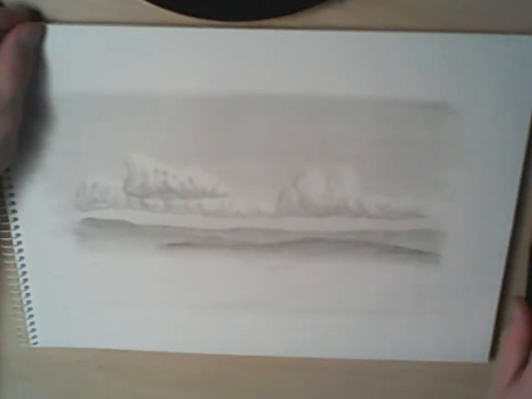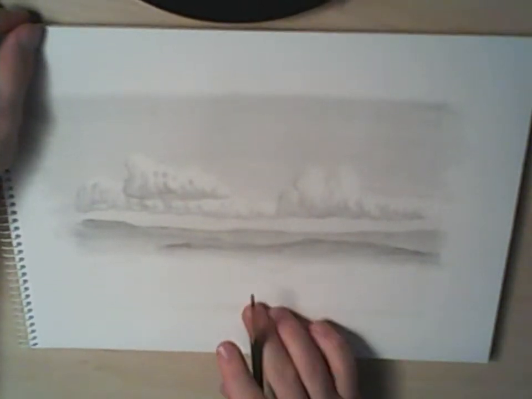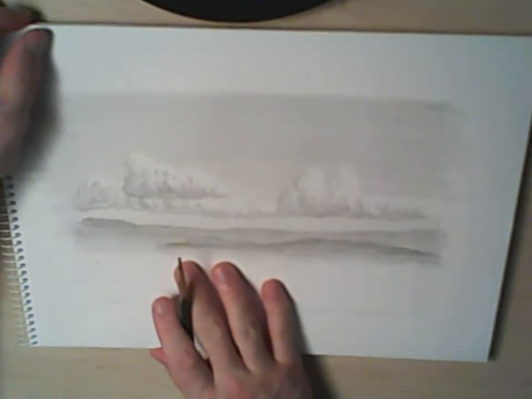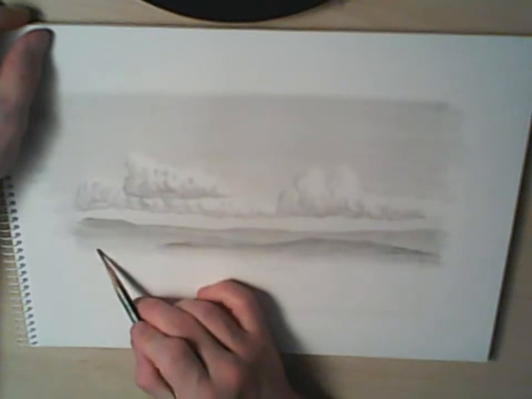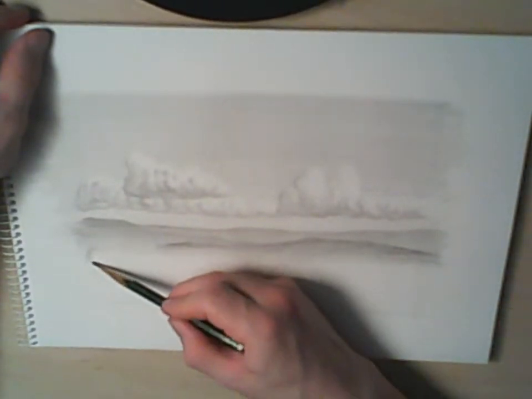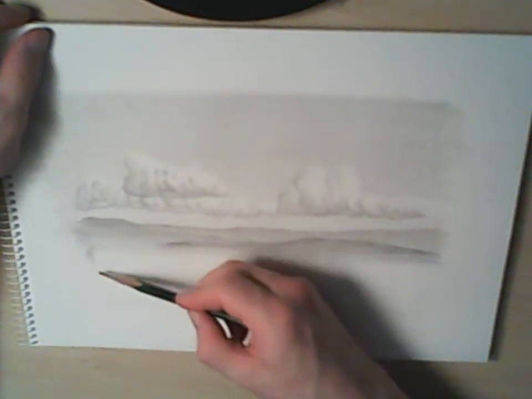Okay, next thing then are those trees down here. And they are darker at the bottom left.